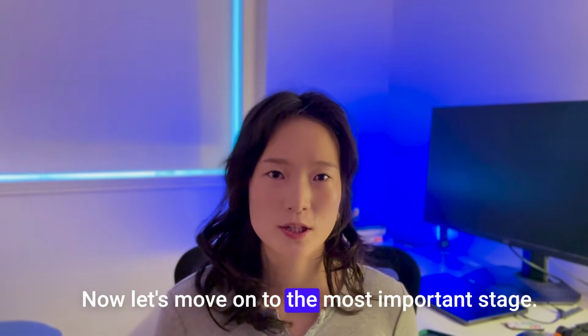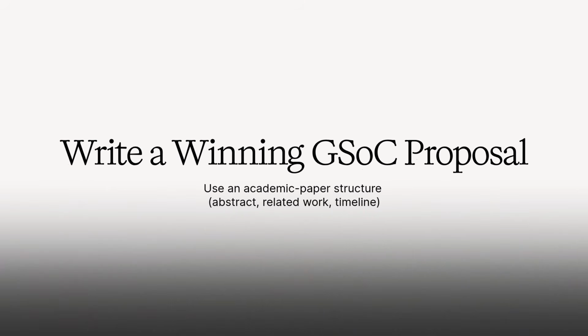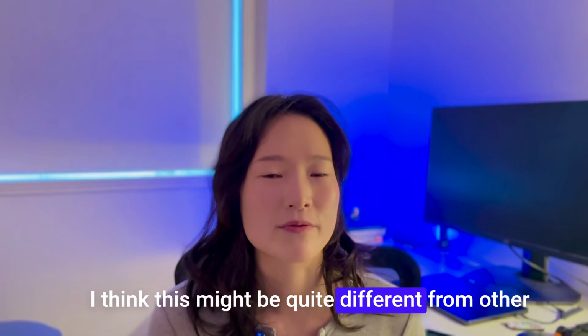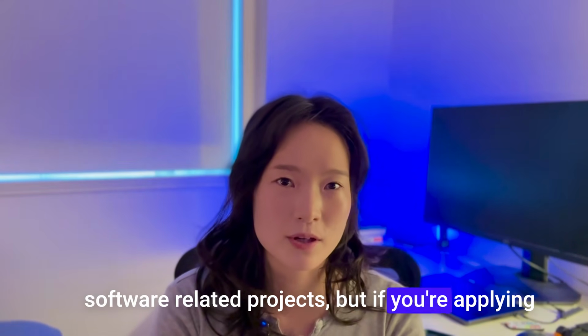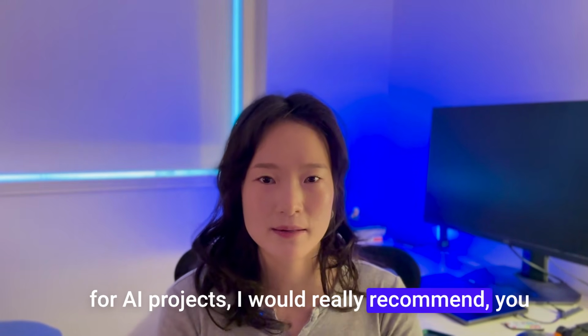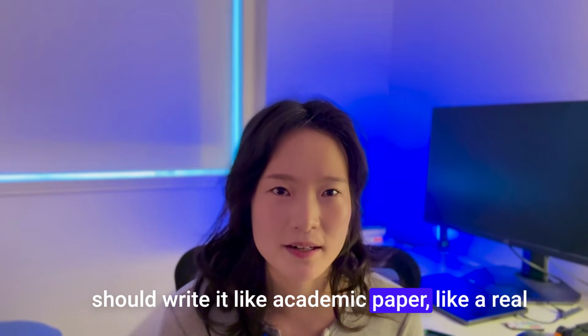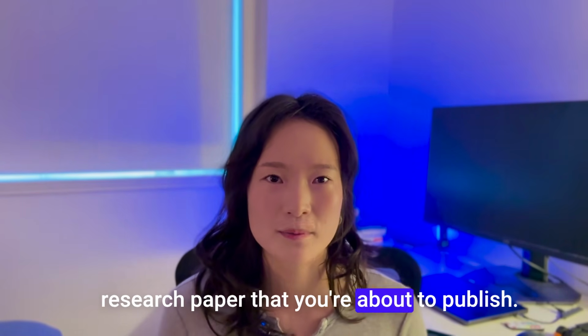Now let's move on to the most important stage. Write the proposal like a real academic paper. I think this might be quite different from other software-related projects, but if you're applying for AI projects, I would really recommend you write it like an academic paper, like a real research paper that you're about to publish.